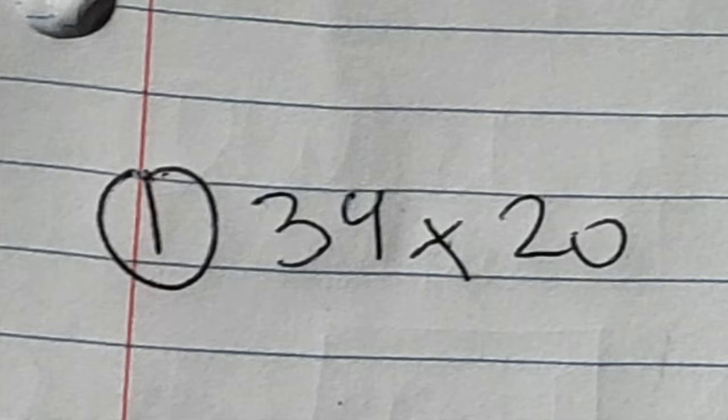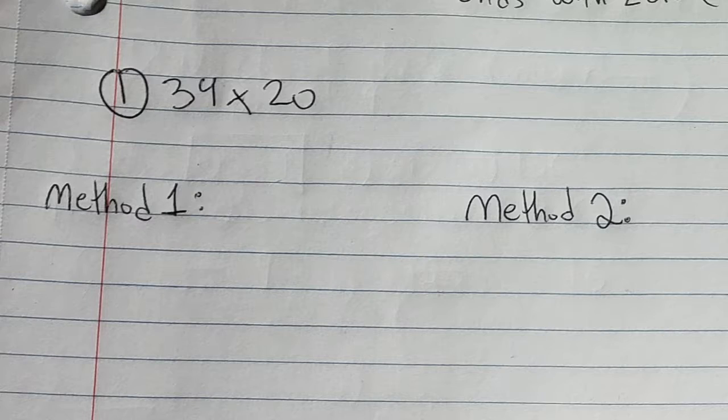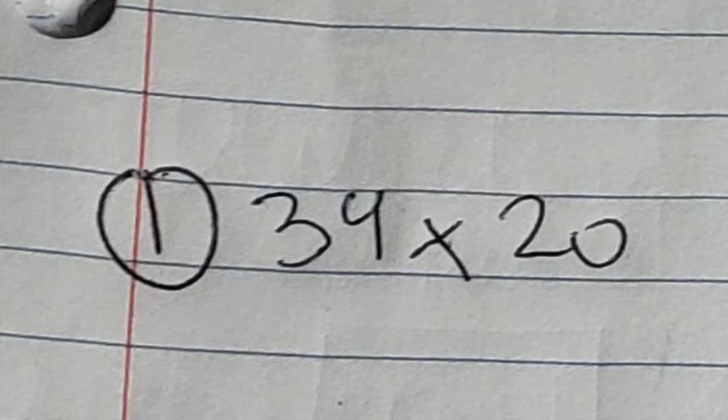Now, you kind of already know this, but we're going to go over two different methods that you can use, because now we're not just multiplying by 10, we're multiplying by multiples of 10. So for example, in this first one, we're multiplying 34 times 20. There are two methods to this.